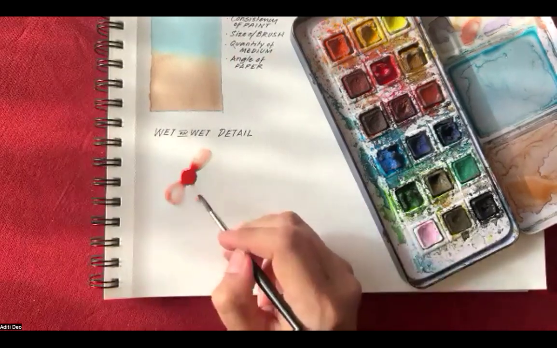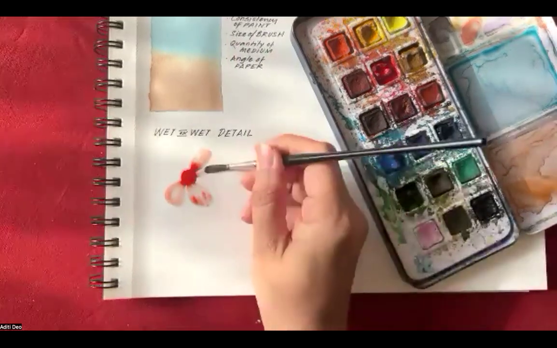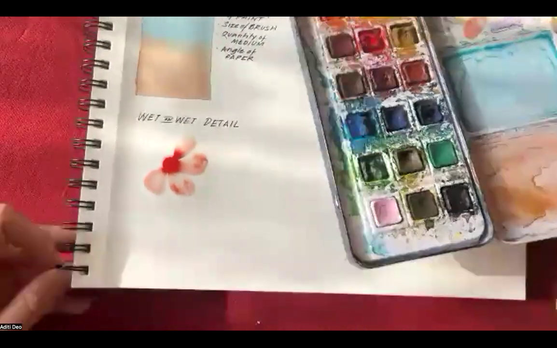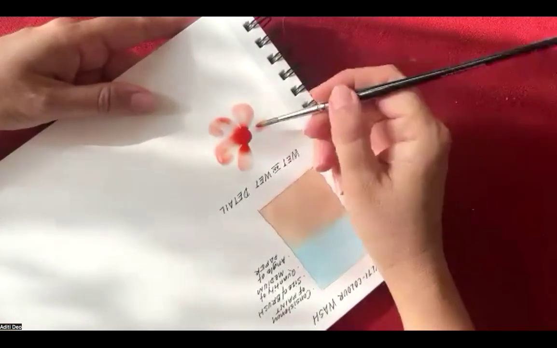Same thing again, holding it flat, just pull this out quickly enough, and also rotate your work. Oops, too much paint, too much water.